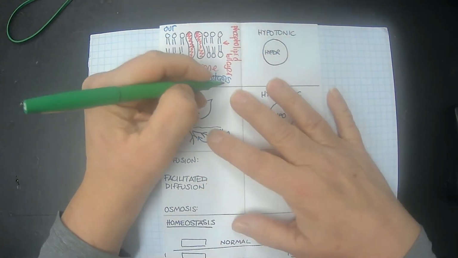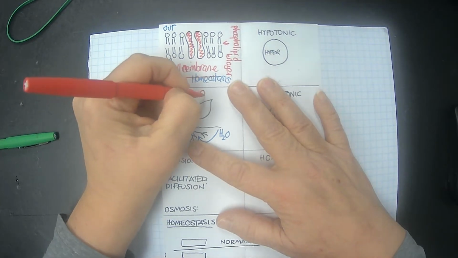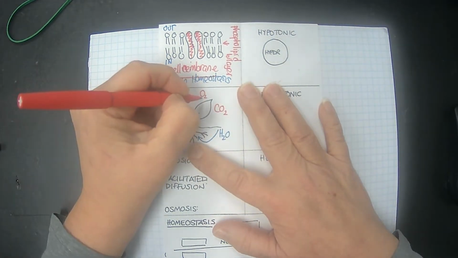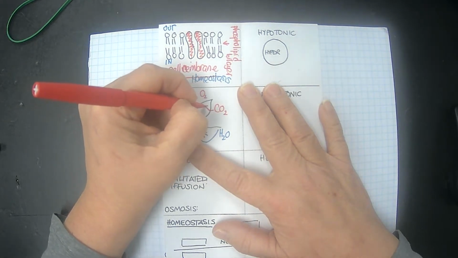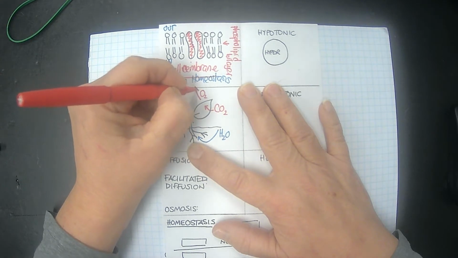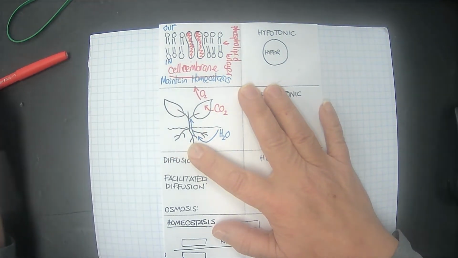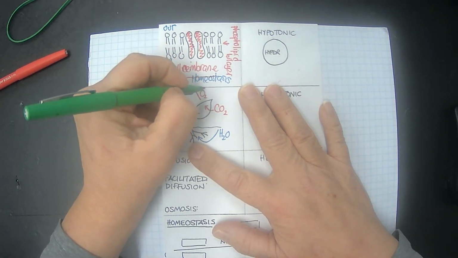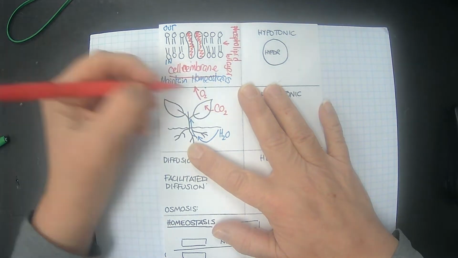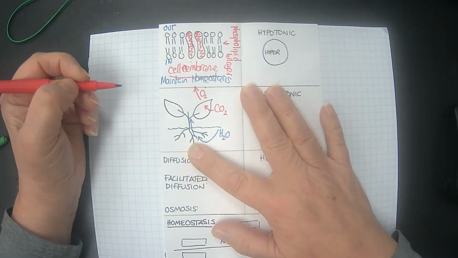We know that plants take in carbon dioxide when they do photosynthesis, and they release oxygen as a product of photosynthesis, and then cell respiration takes in oxygen and releases carbon dioxide.